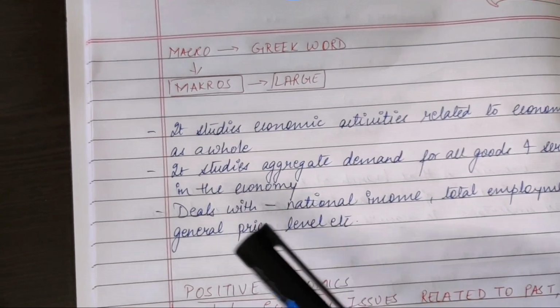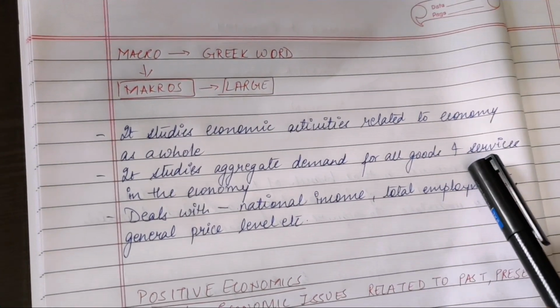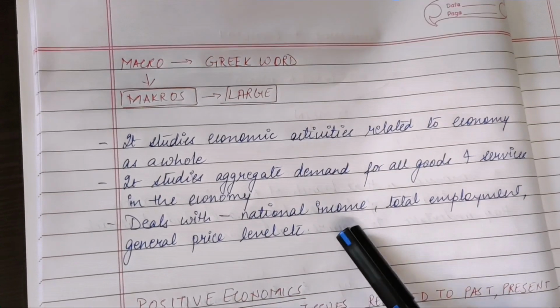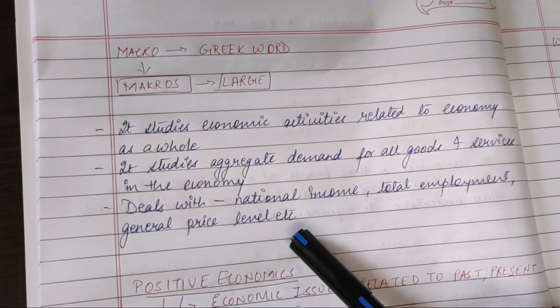Basically, it studies also aggregate demand, that is the total demand for all goods and services. Second, it deals with national income, total employment, general price level, which you will study in the higher standard.